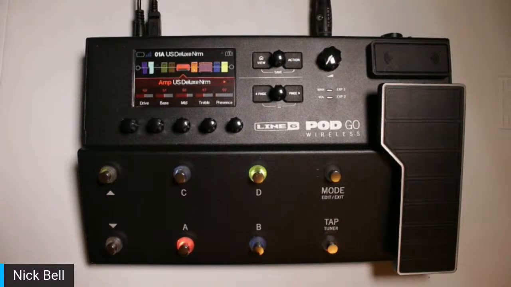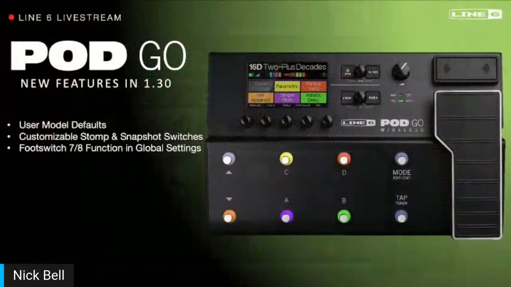Like I said, we're going to be covering just the new features in PodGo. But again, please let me know if you have any other questions or anything else you want to talk about. Like I've said in the past, these are kind of like our placeholders, and this is what we'll be talking about. But we love any questions we have.